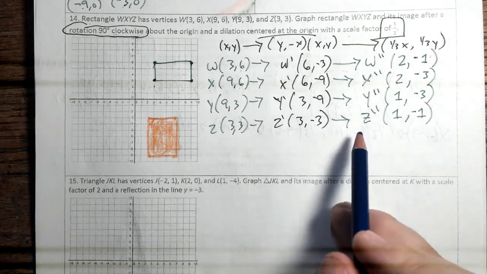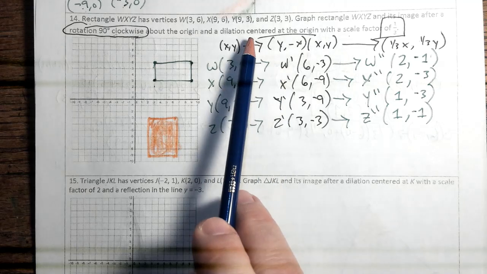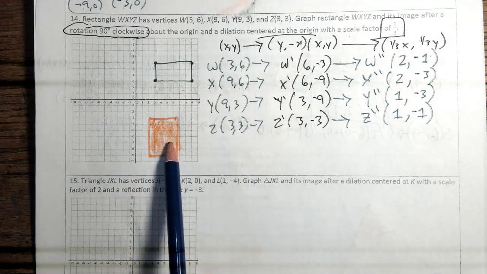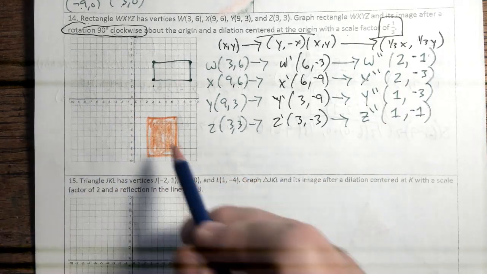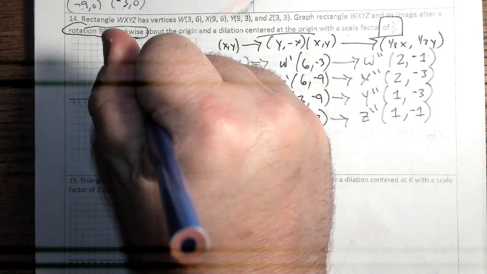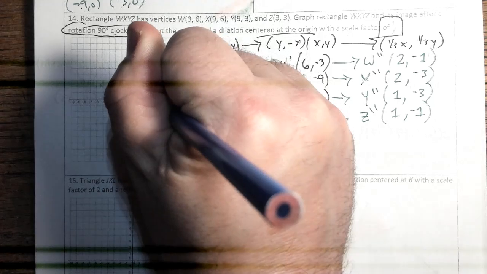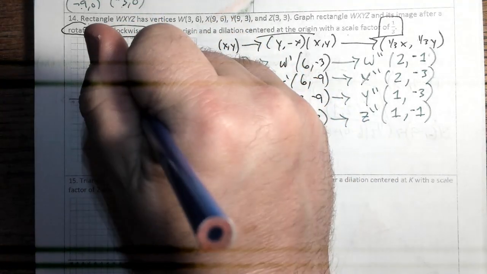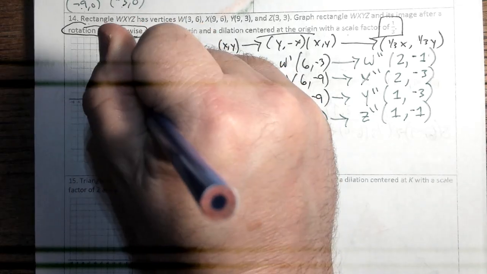Okay. Now, after we rotated from here to here, then the dilation centered at the origin is going to shrink in here, or shrink toward the origin, actually. So (2, -1), (2, -3), (1, -3), and (1, -1).